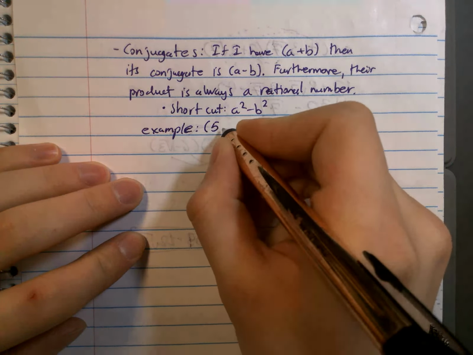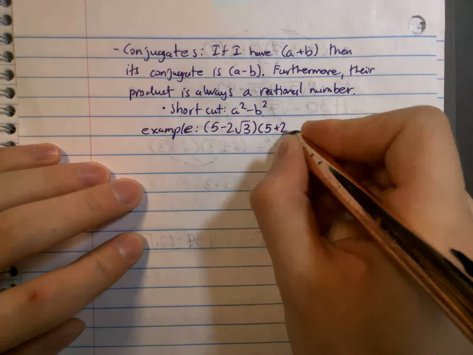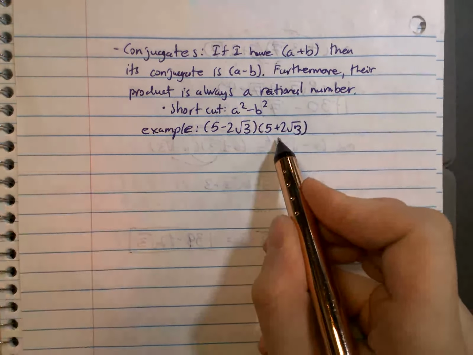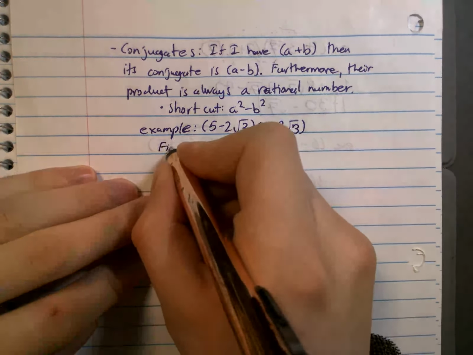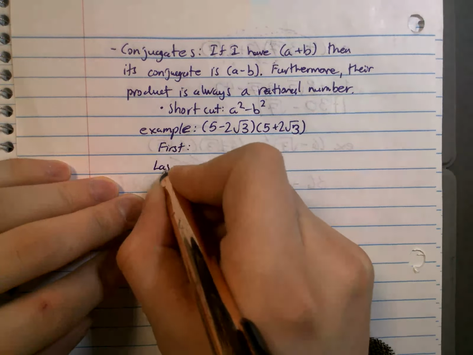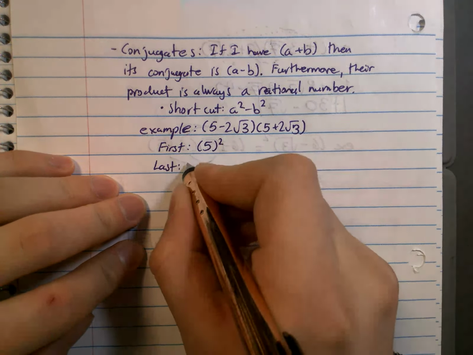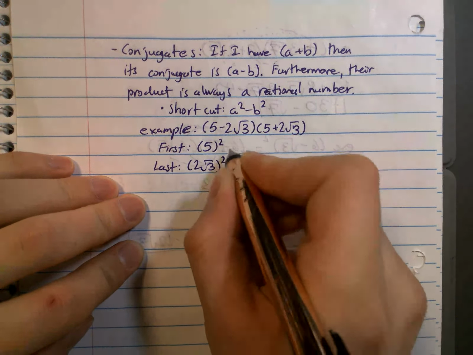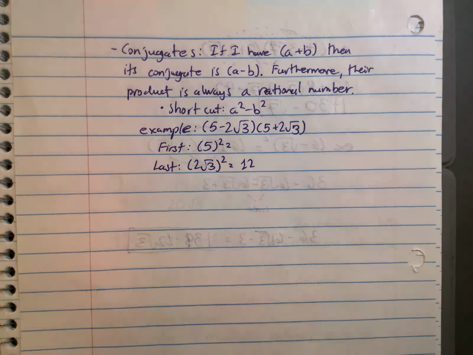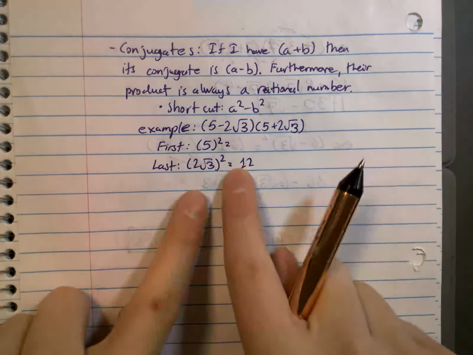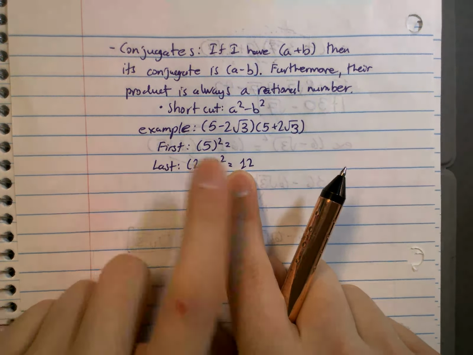Okay, so you have 5 minus 2 radical 3, and you have 5 plus 2 radical 3. So there is our conjugate of the subtraction. So we take our first term and our last term of one of them, doesn't matter which, and we're going to square them. So we're going to do 5 squared, and we're going to do 2 radical 3 squared. 2 radical 3 squared basically is just going to give you 12, because the square of a square root cancels out, and 2 squared becomes 4. So you have 4 times 3, which gives you 12.